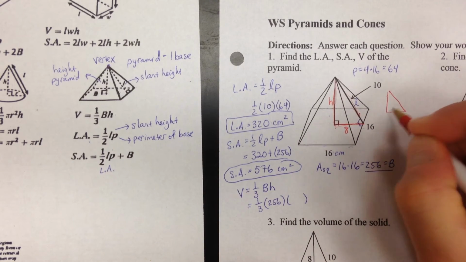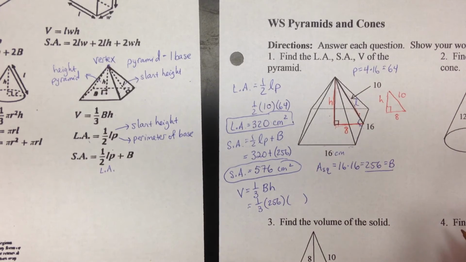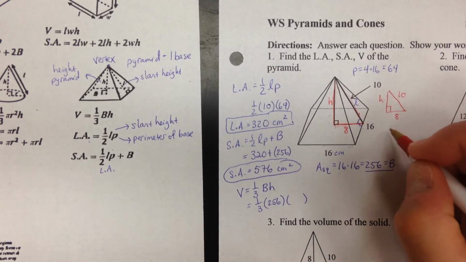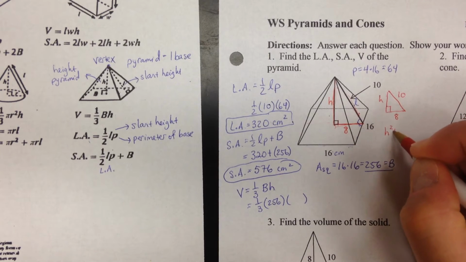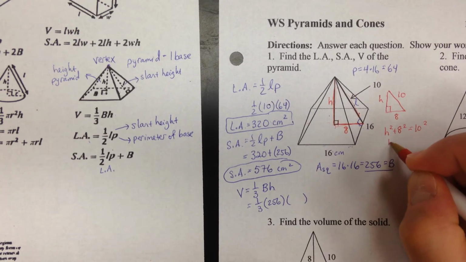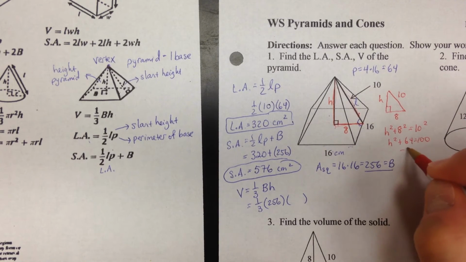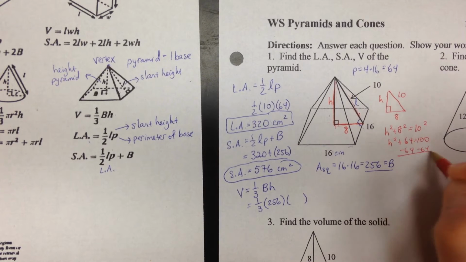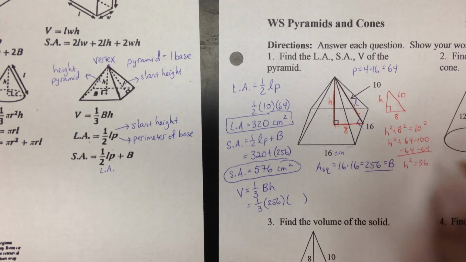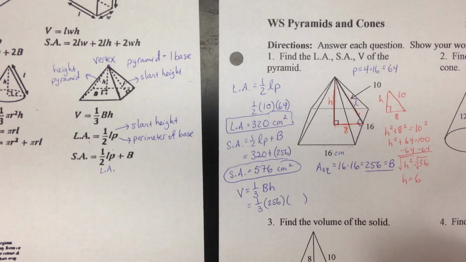Okay, we can draw it on the side here. H, 8, 10. And if you want to find the H, let's do Pythagorean theorem. H squared plus 8 squared equals the hypotenuse, which is 10 squared. So this is a very common right triangle. We'll subtract 64, you get 36. And then we take the square root of both sides, and the height is 6.